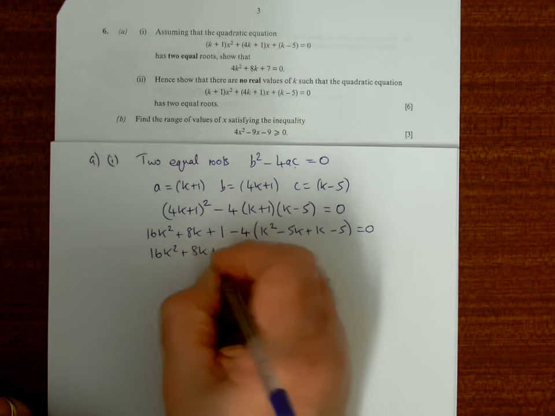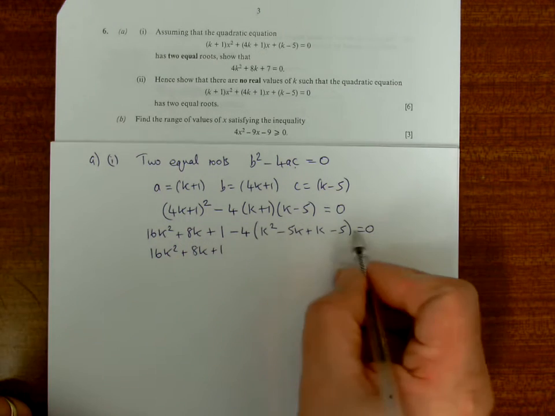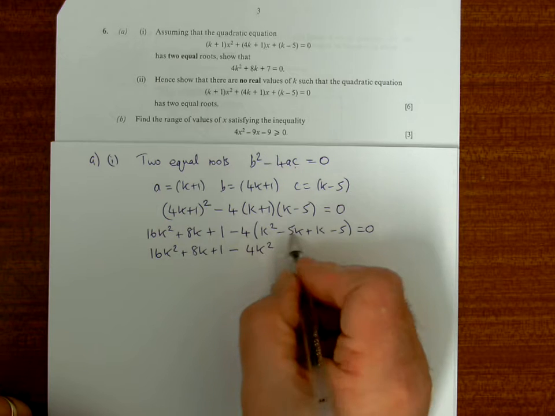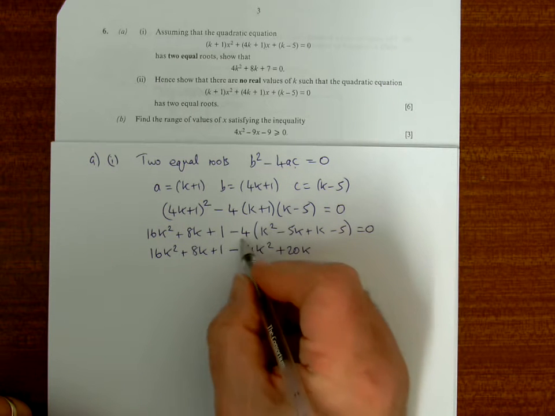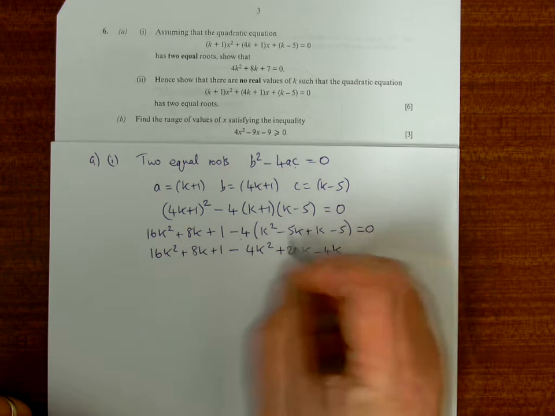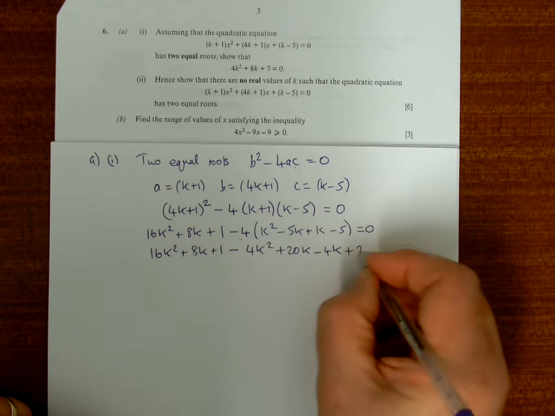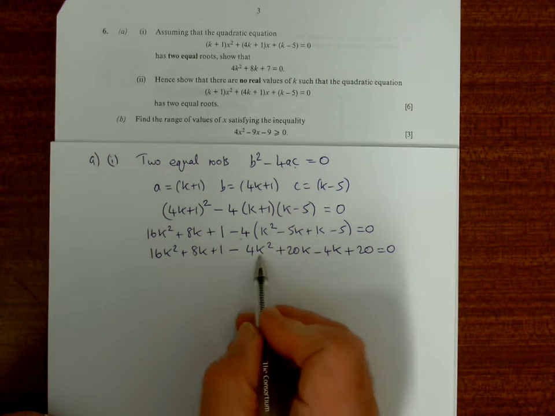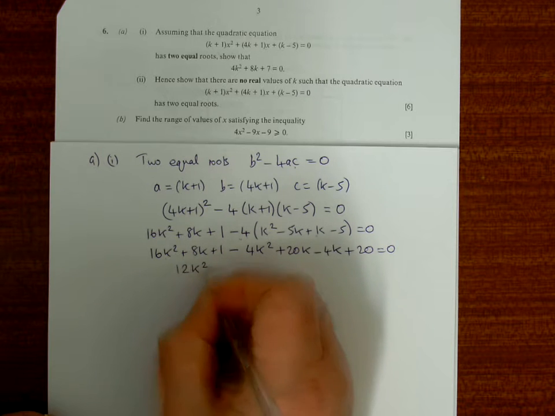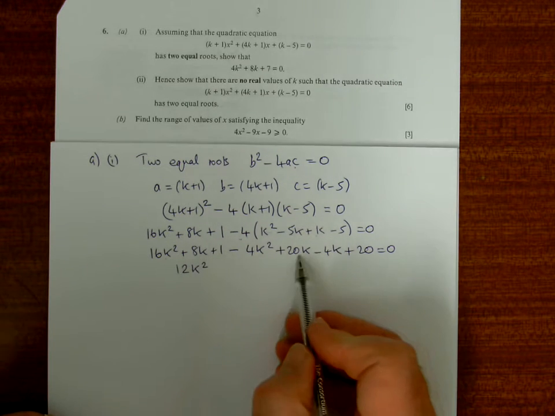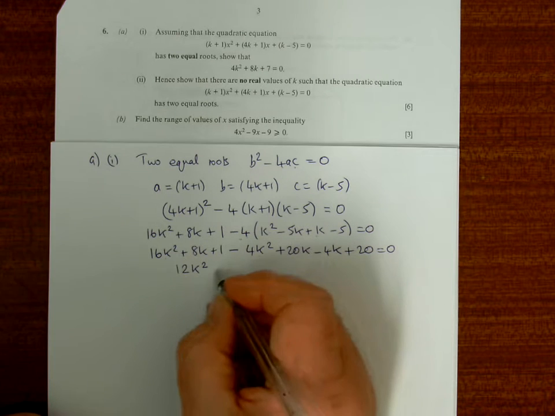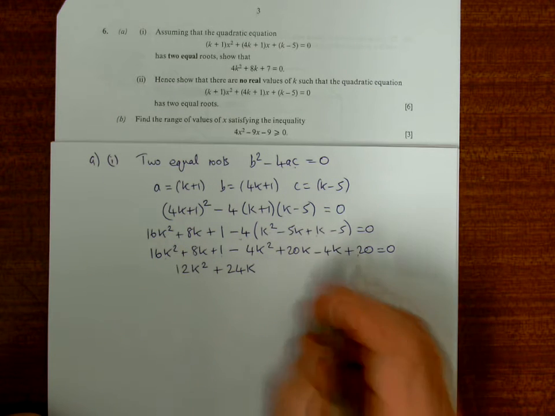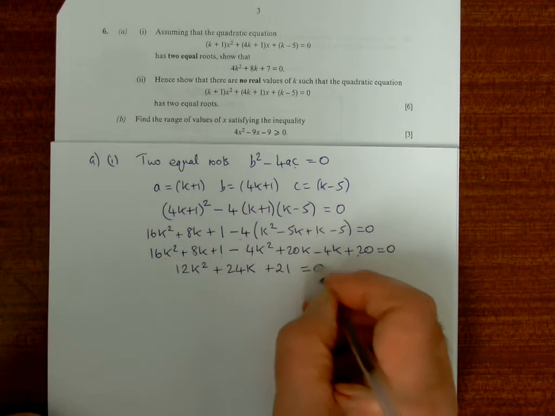And then I've got a 4 outside the bracket, so I need to multiply these terms inside by 4. It's minus 4k². Minus 4 times minus 5 is plus 20k. Minus 4 times k is minus 4k. And minus 4 times minus 5 is plus 20. Equals naught. So collect the k². 16k² take away 4k² is 12k². 8k and 20k is 28k. Take away 4k is 24k. Then I've got 1 and 20, plus 21, equals naught.